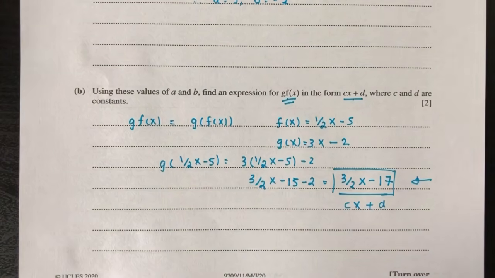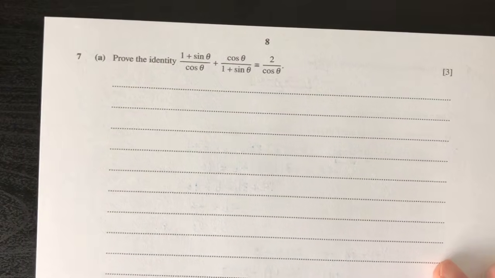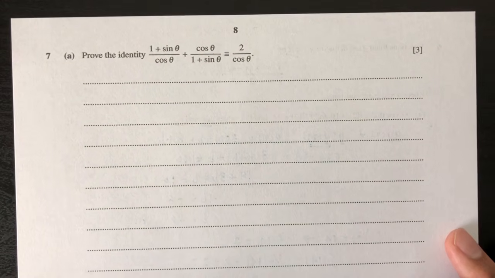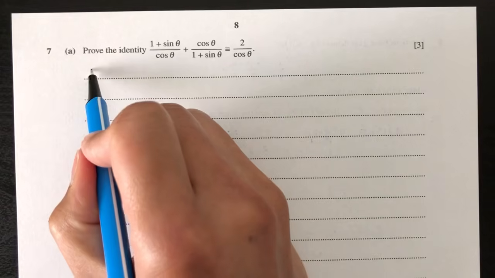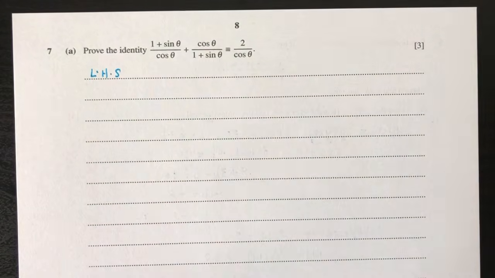This is question number 6. Let's move on to question number 7. So for this one, we have to prove trig functions. So as always, we begin on the left hand side. So left hand side, we have 1, we have this.